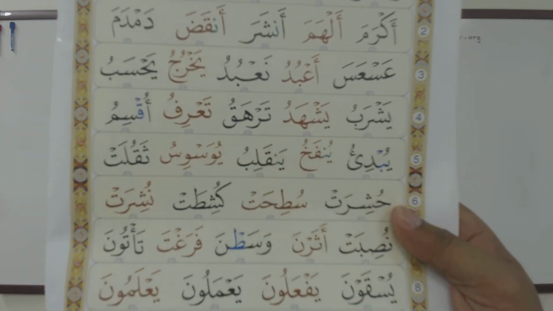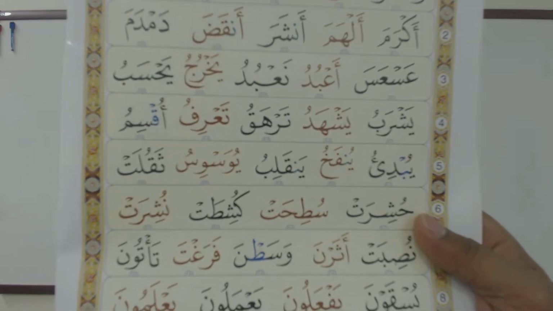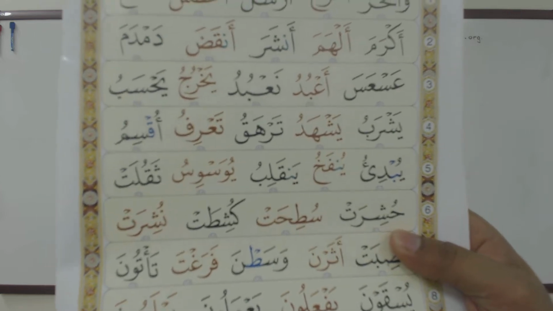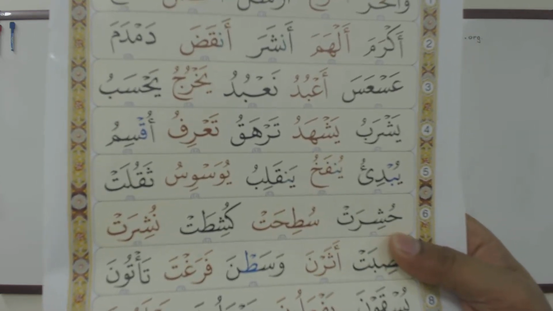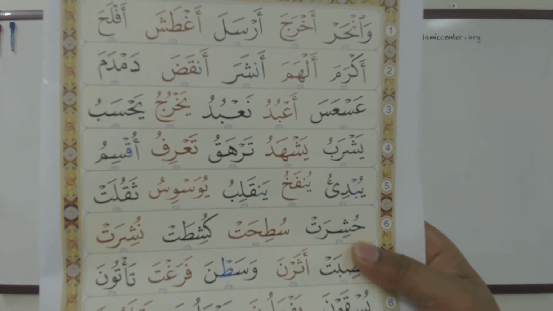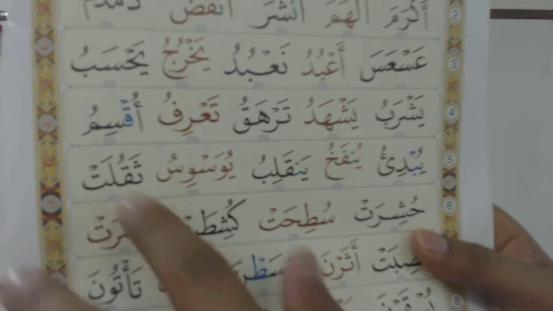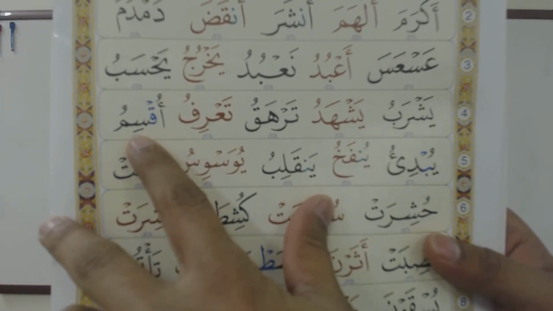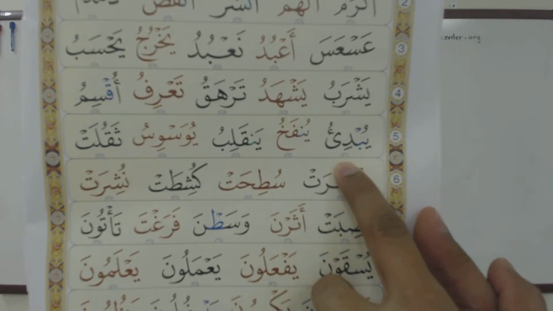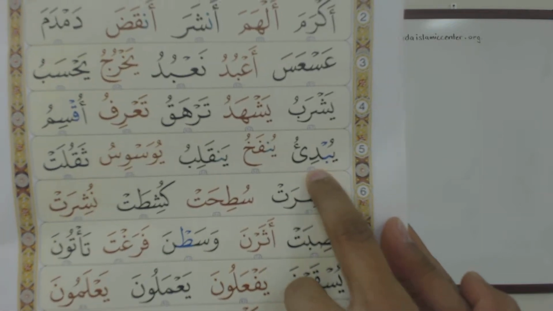4.3. Tarhaqu. 4.4. Ta'rifu. Next. Uqsimu. 5.1 now. Yubdi'u.